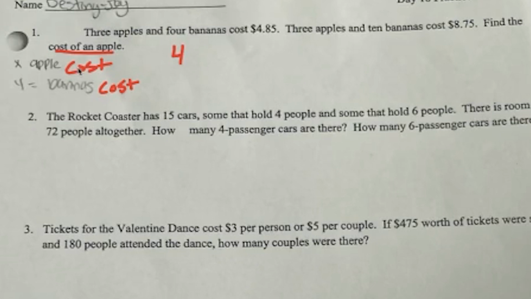So what operation are we going to do with X? We don't know X. We don't know it's $2 an apple. It's an unknown, but it's going to be 4 times X. Does that make sense? Okay.